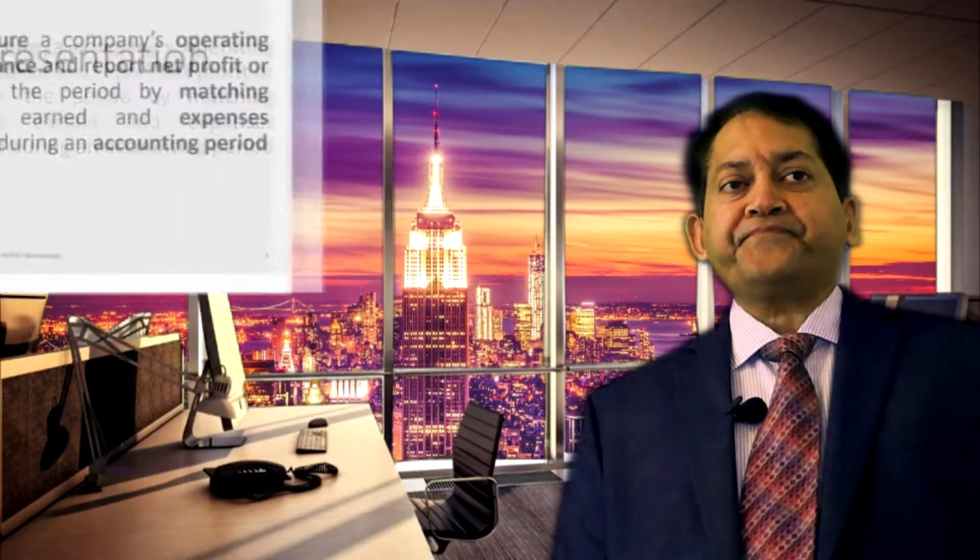Here's the scheme of presentation. As you can see, first of all, we'll look into the purpose of income statement, and then I will explain to you some of the important segments of income statement. And finally, we'll just look at a worked example of income statement to make this concept more clear.